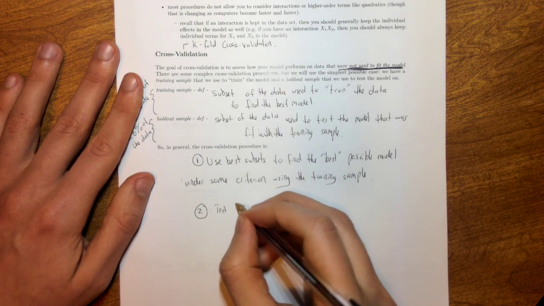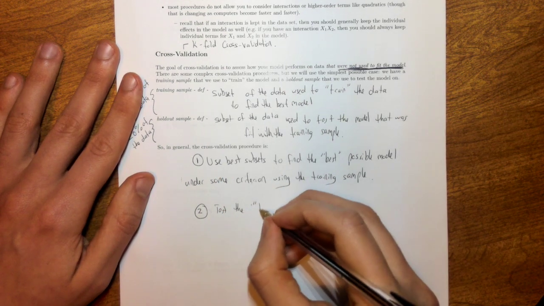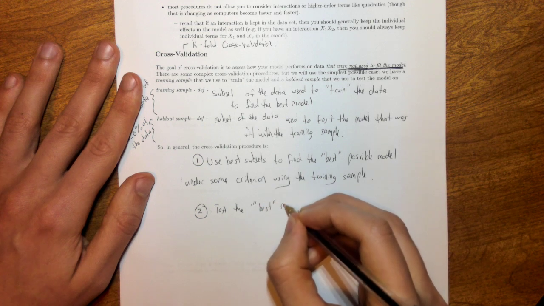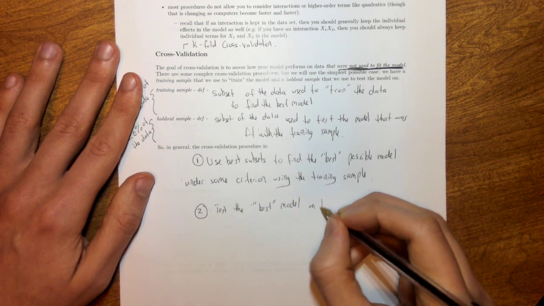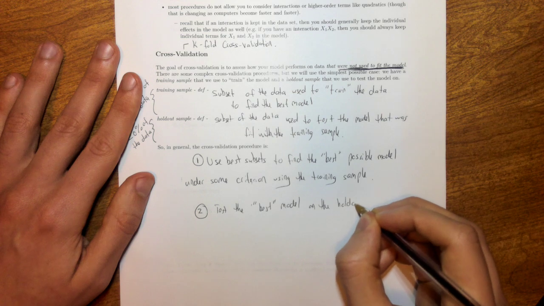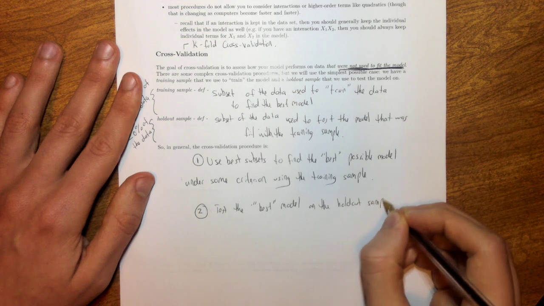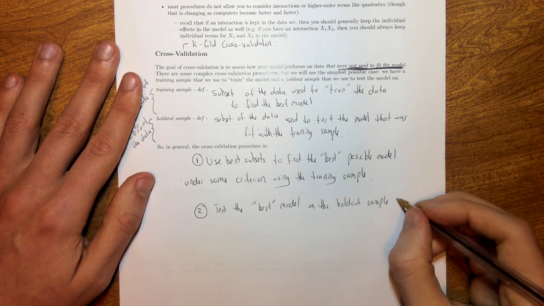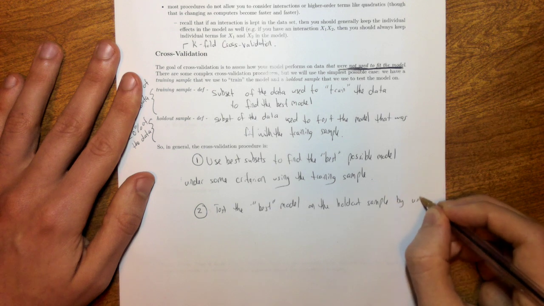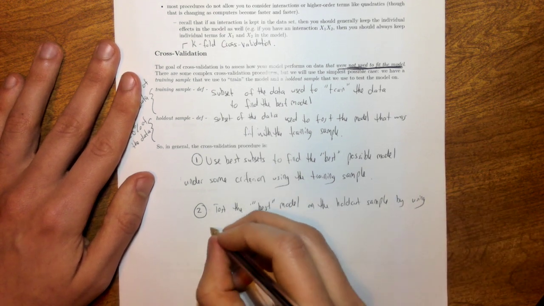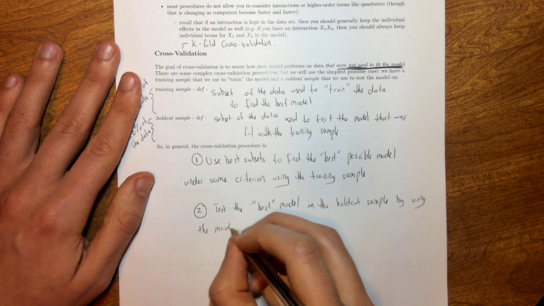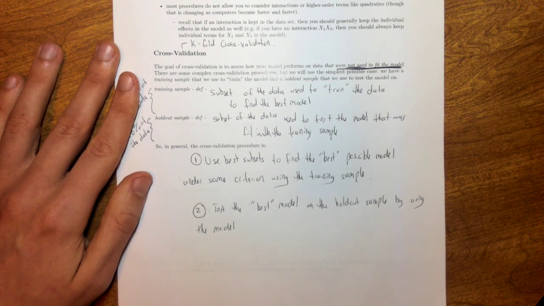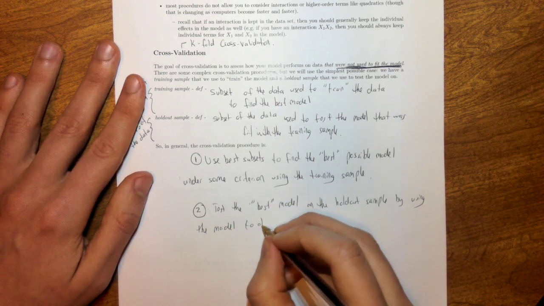Then we might test this model on our holdout sample. What we're going to do is use the model to obtain some predicted values for our holdout sample.